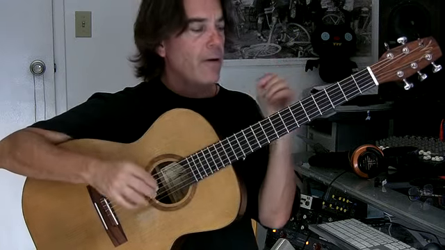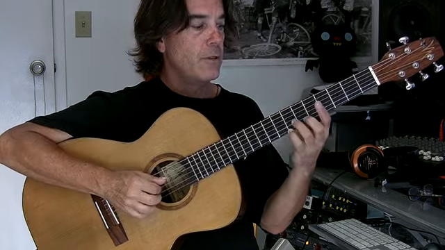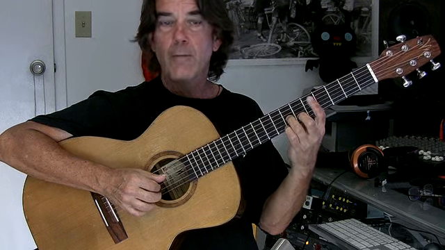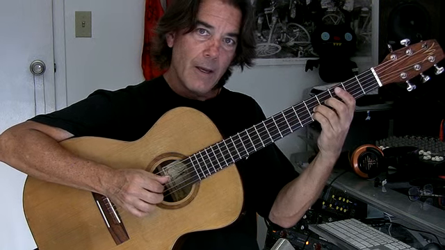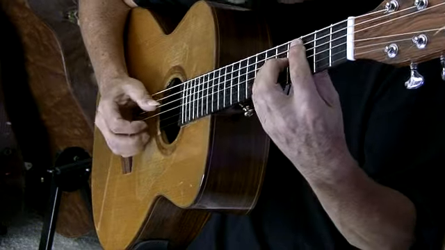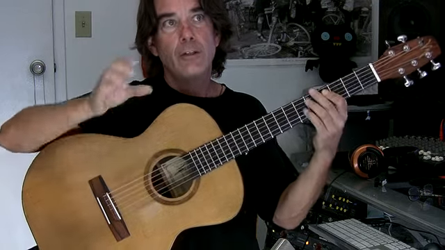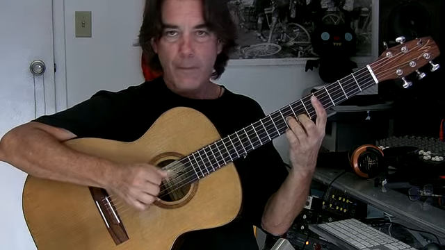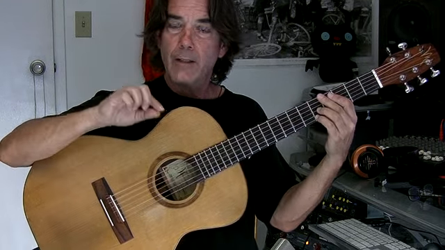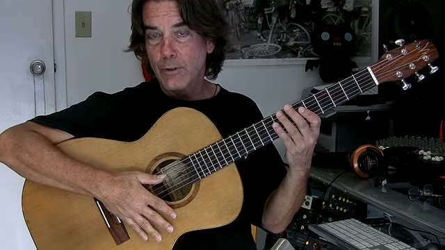Now we're going to add the other part, the thirds. There's a D and an F on the top that go to C and E, and it's this part. 1, 2, 3. And it just so happens that those thirds are happening exactly on beats 2 and 4. Remember that, that's when we're doing the slap.